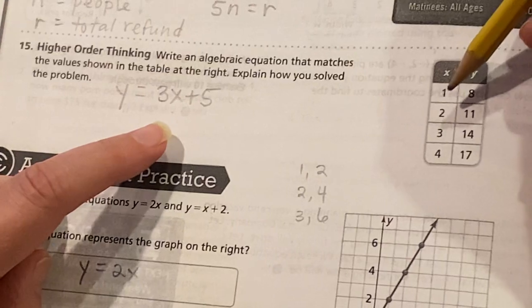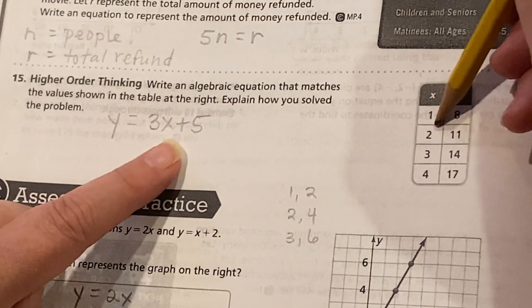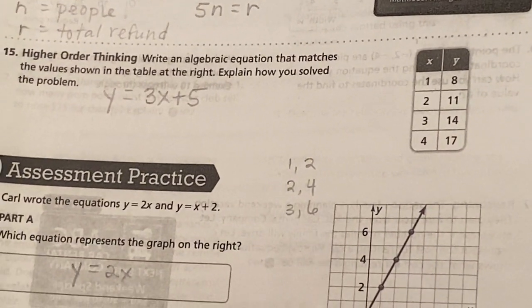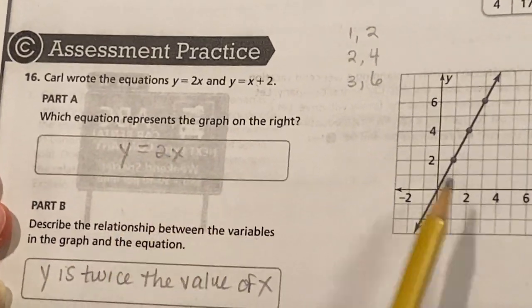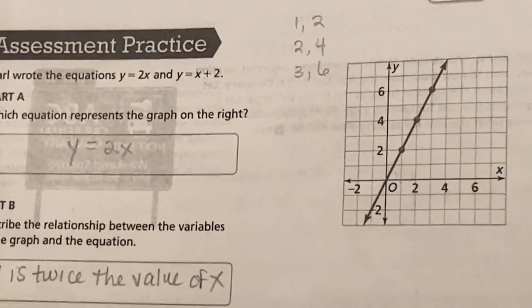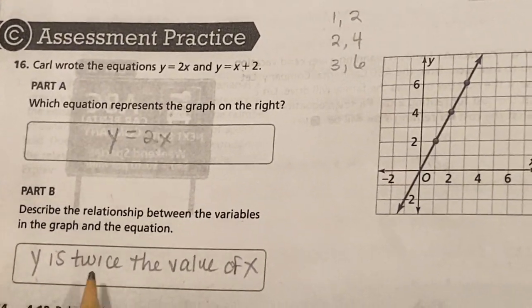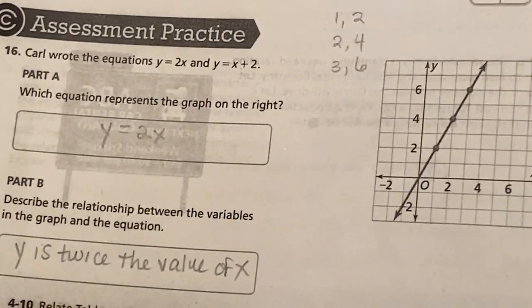Let's try it out for the next one. 3x would be 6, plus 5 equals 11, and so on. Now for this one, the equation that represents that graph is y equals 2x. And the relationship is that y is twice the value of x.